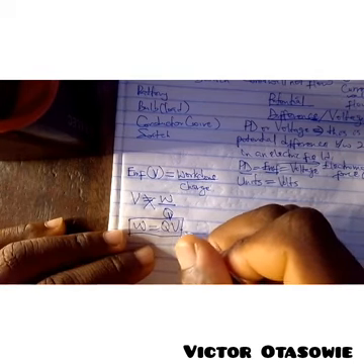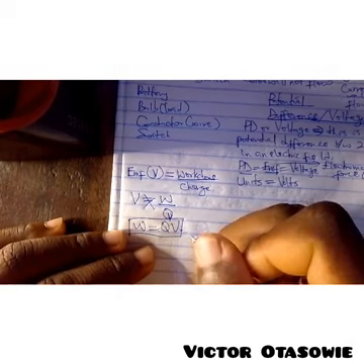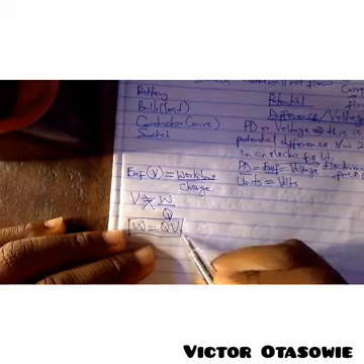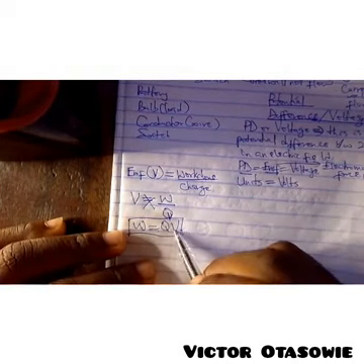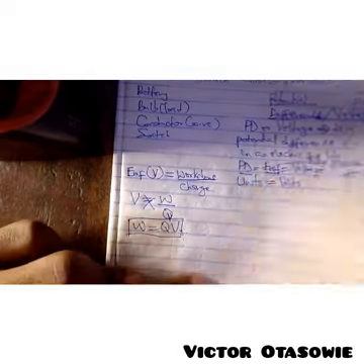We've been able to get this out and understand it very well. So this is another aspect that you also need to take note of: W is equal to QV.